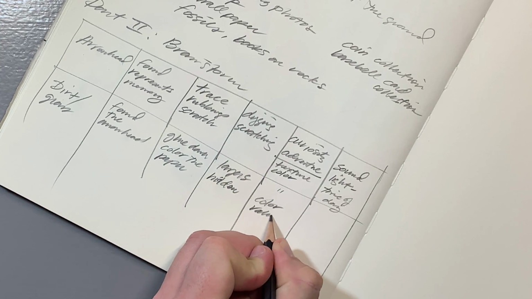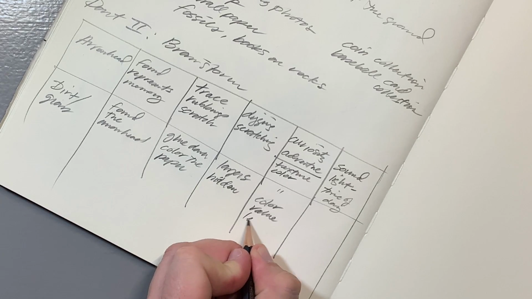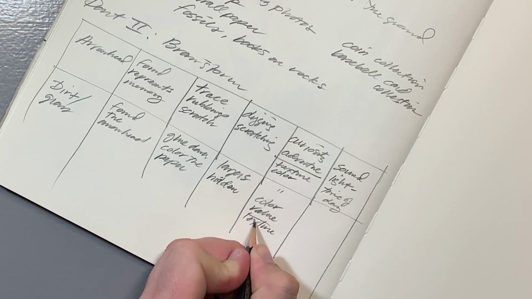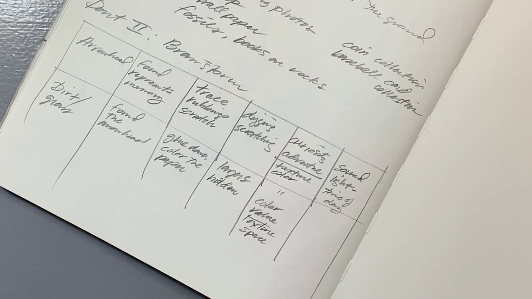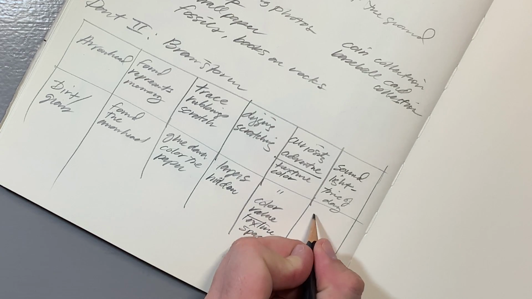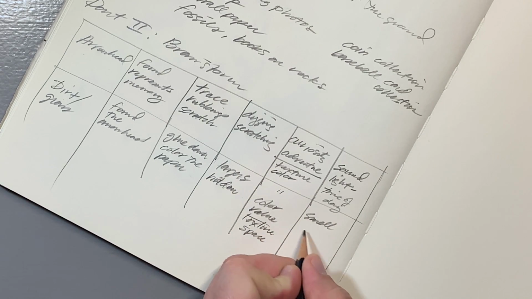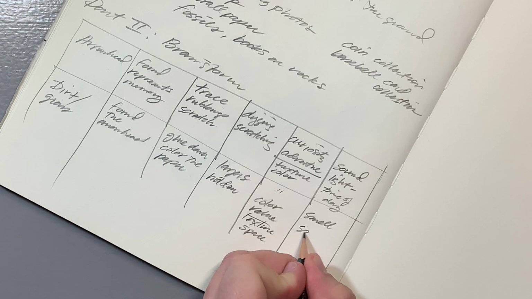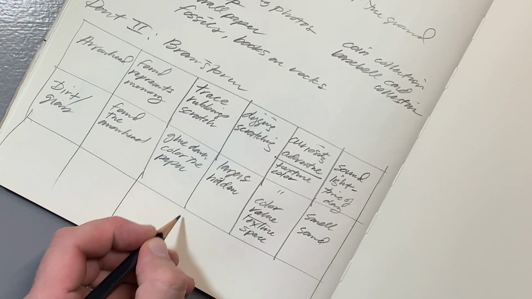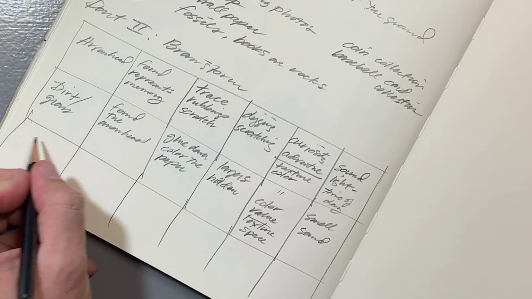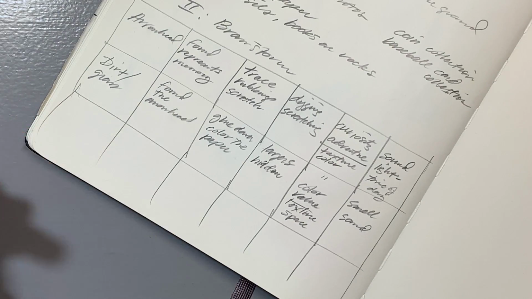I could think about color of dirt, value, definitely texture. Layers could also deal with space. The smell of the dirt. Again, the sound.